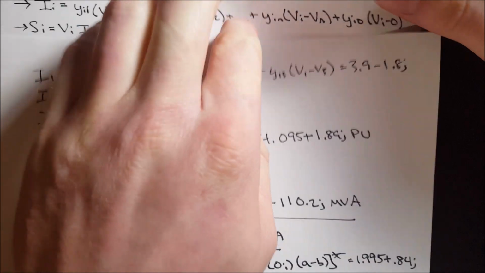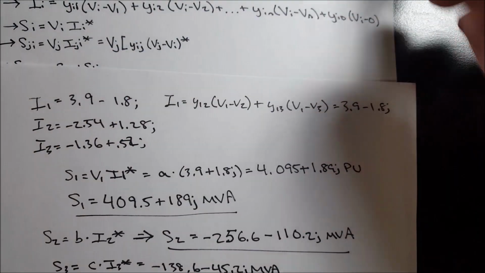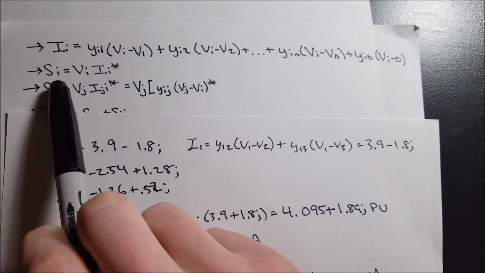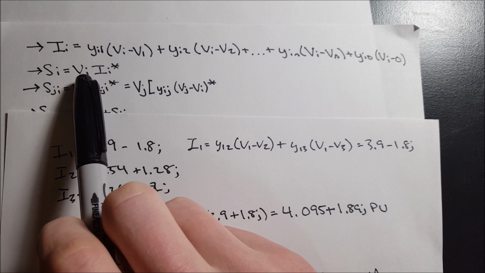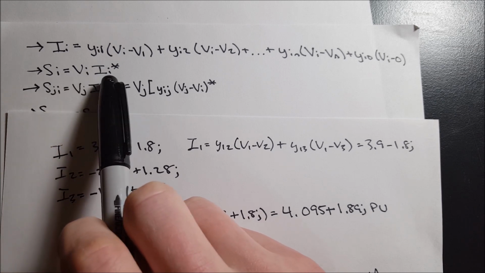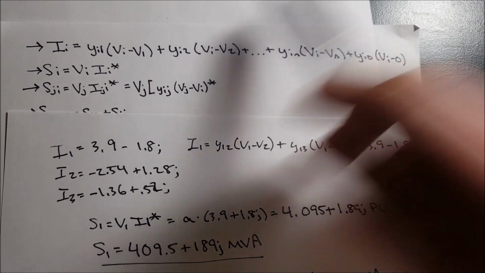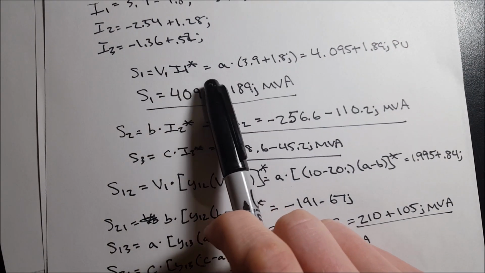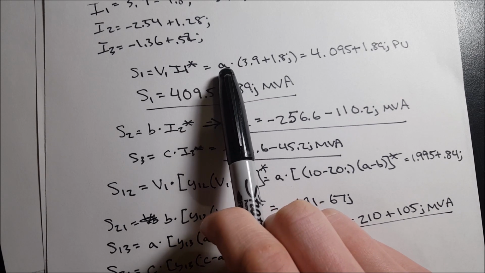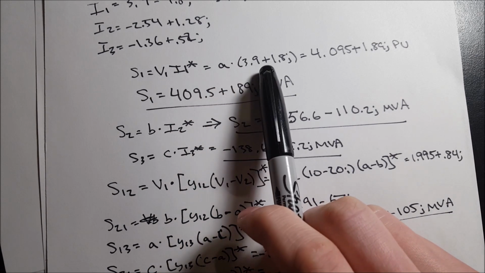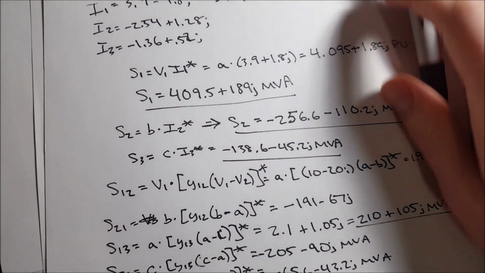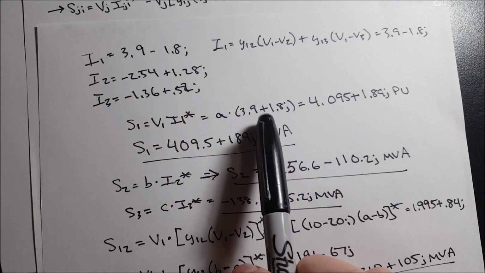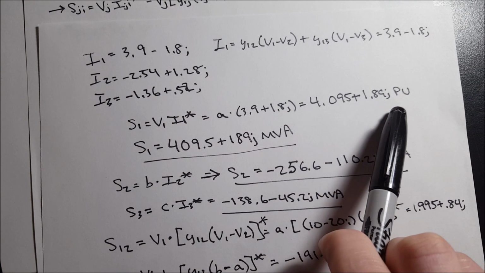And from there, we can find our bus powers. Power going in or power going out, which is S_I, I being the bus we're looking at, equals V_I times the conjugate of the current. So if we're looking at bus 1, it's going to be A, which is our voltage at bus 1, times our current, which was 3.9 minus 1.8j. Since it's the conjugate, that turns into a plus.